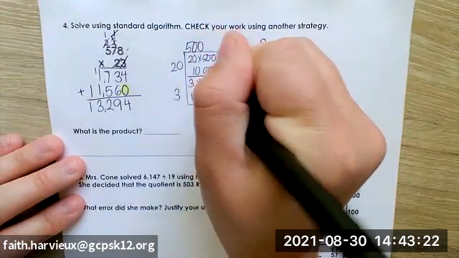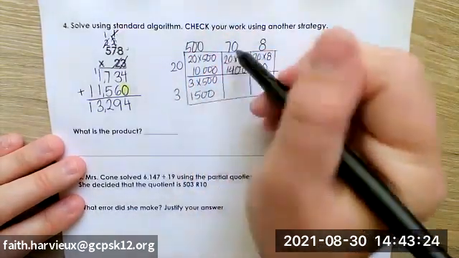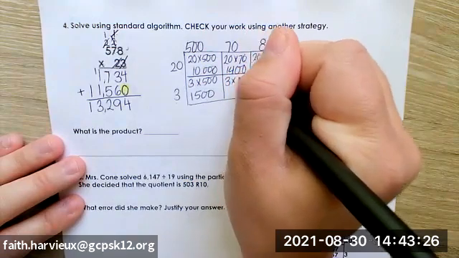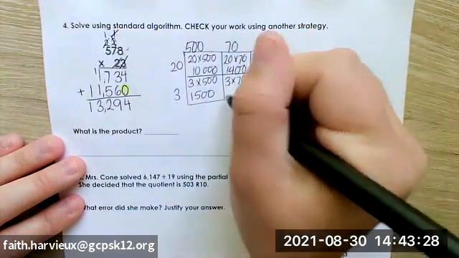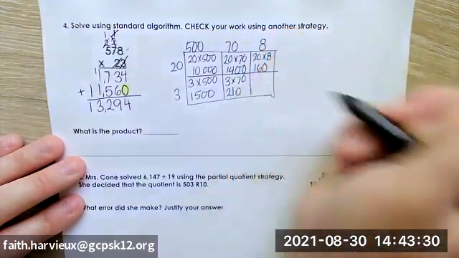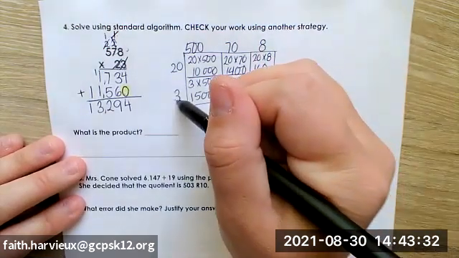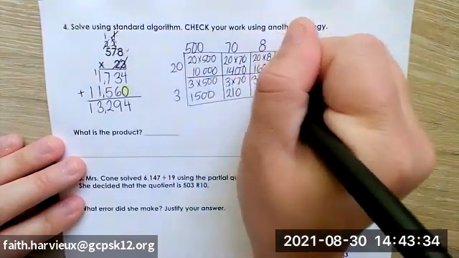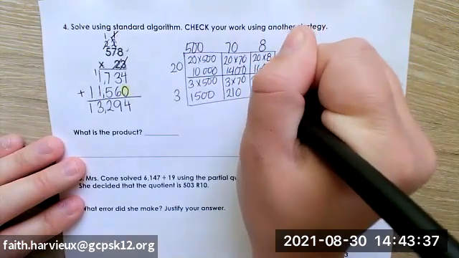And 2 zeros. 3 times 70. 3 times 7 is 21. And 1 0. 3 times 8 is 24.